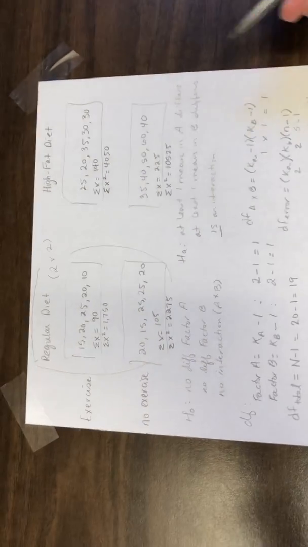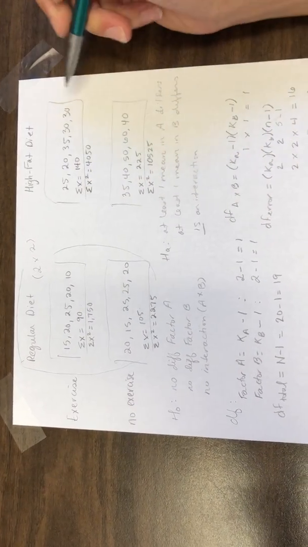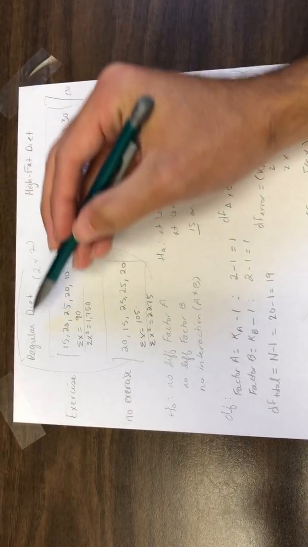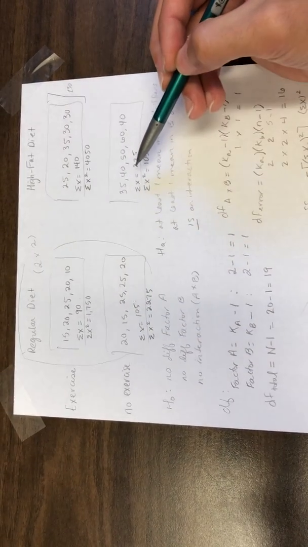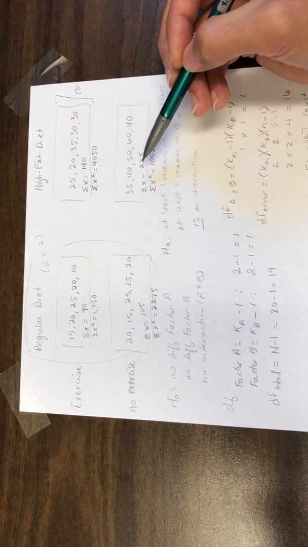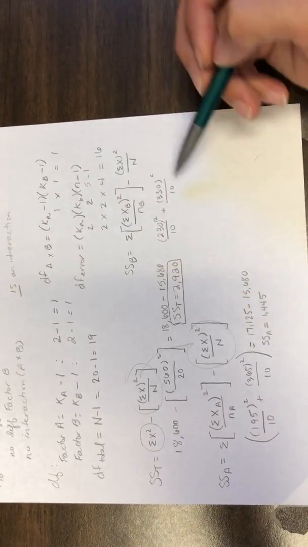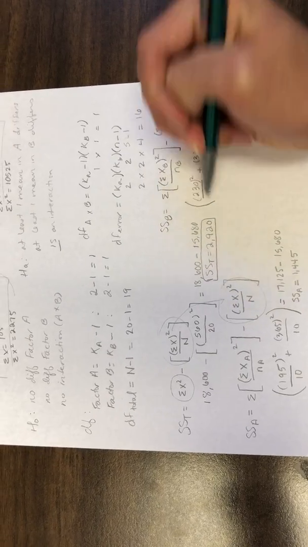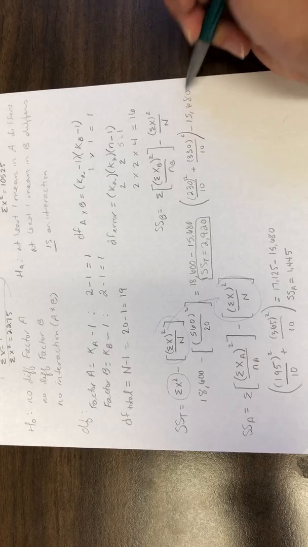Now where did those numbers come from? 90 plus 140 gives us a total here of 230. Remember, we're collapsing across the second variable. Here, 105 plus 225 gives us a value of 330. So these are where these numbers came from. So these are all in one term together, minus 15,680.